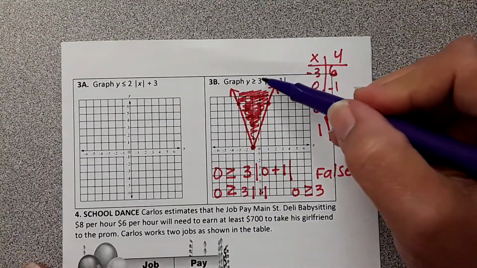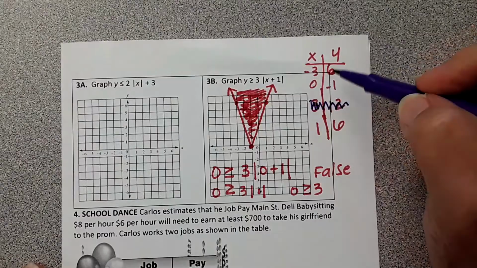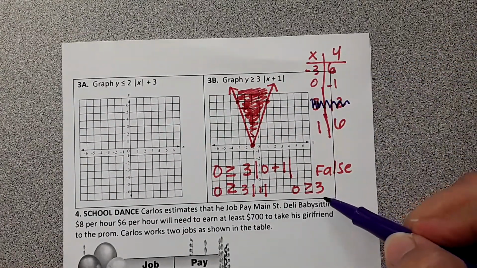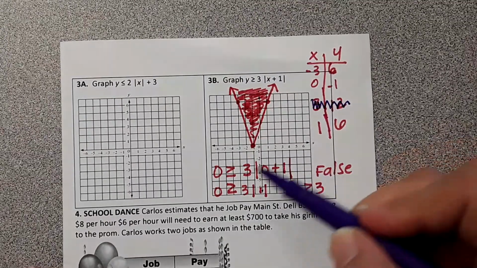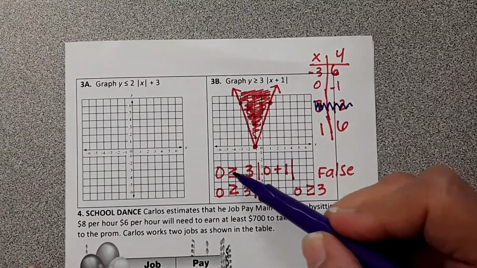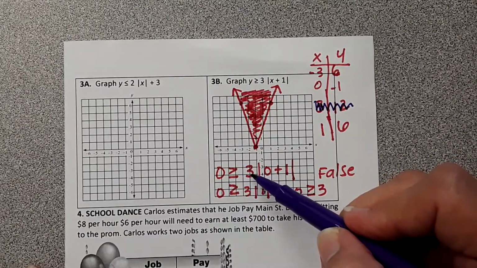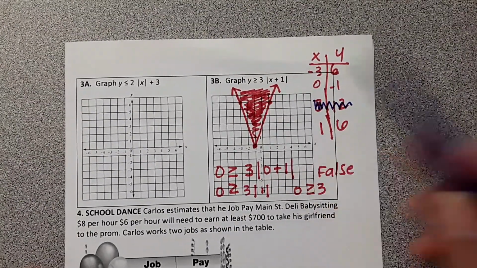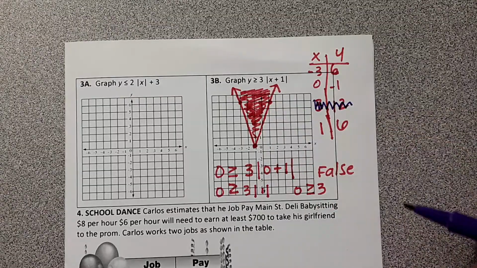We plugged those into the absolute value, and we got these 3 values. We graphed it. We tested 0, 0. 0 was false. I plugged in 0 for x and 0 for y. It didn't work because it made a false statement, so we shaded in between the absolute value.